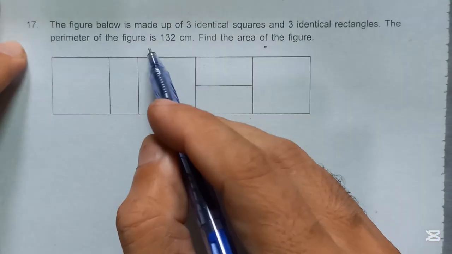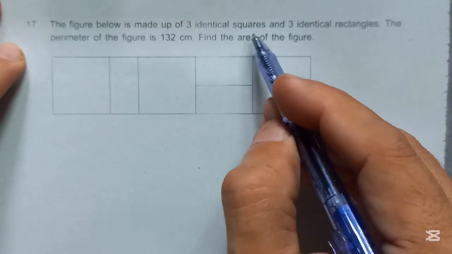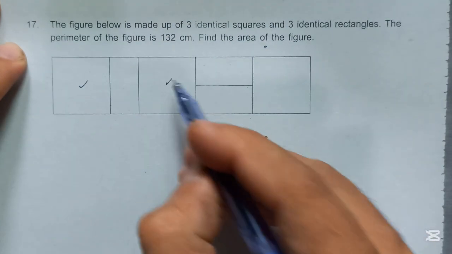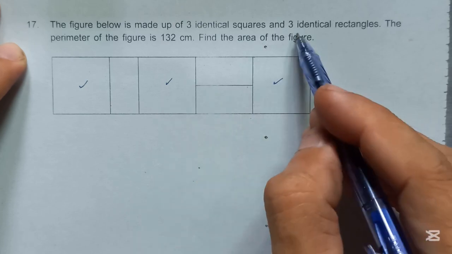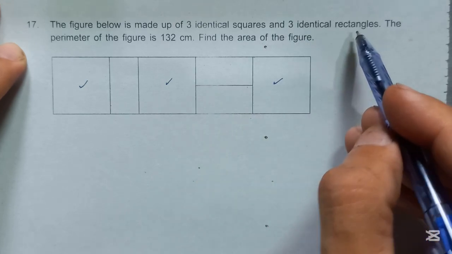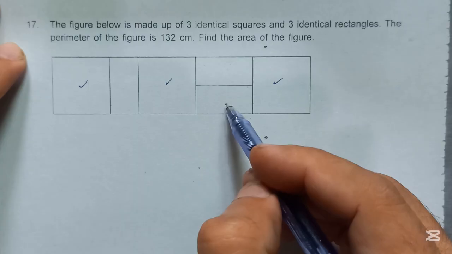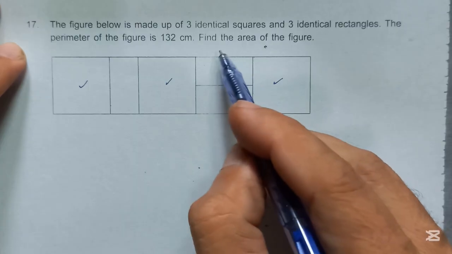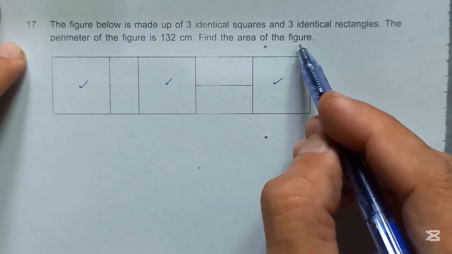The figure below is made up of 3 identical squares and 3 identical rectangles. So these are squares, and here, here, and here are rectangles. Find the area of the figure.